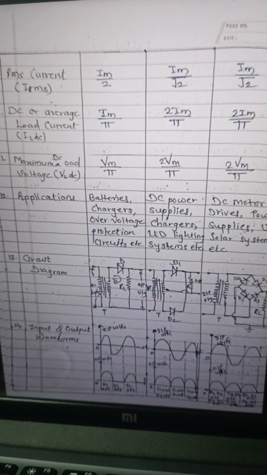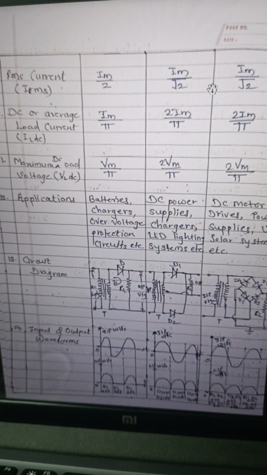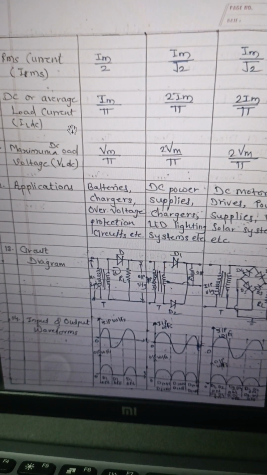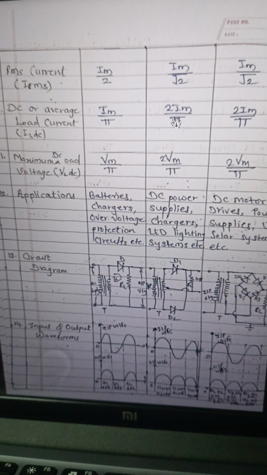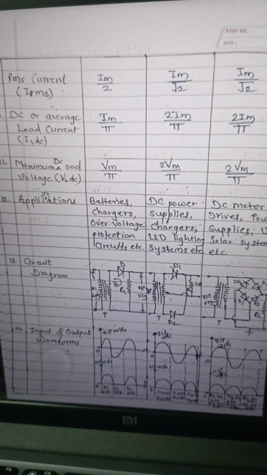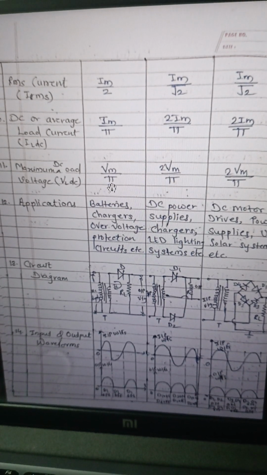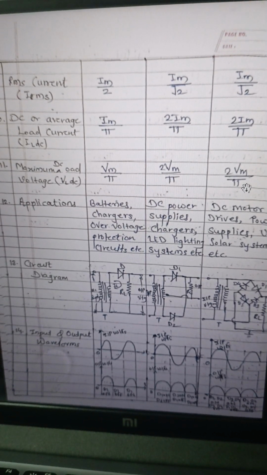Next, the RMS current is Im by 2, then Im by root 2, Im by root 2. The DC or average load current is Im by pi, then twice Im by pi, again twice Im by pi. The maximum DC load voltage is Vm by pi for the half wave rectifier, and for full wave, twice Vm by pi, twice Vm by pi for the bridge.